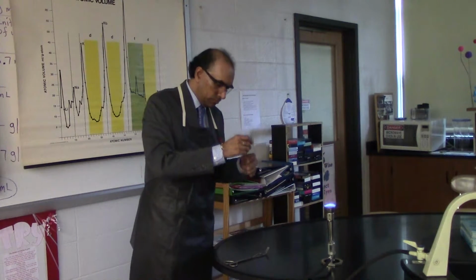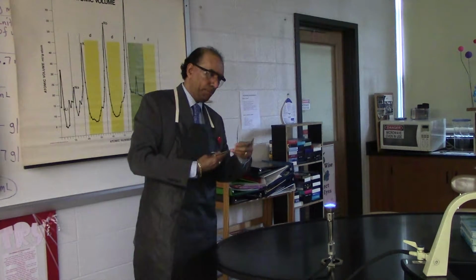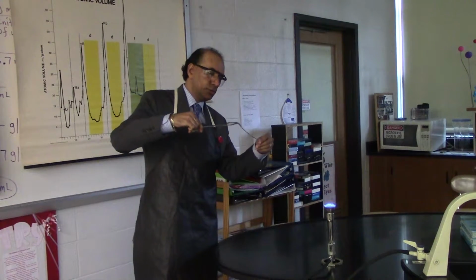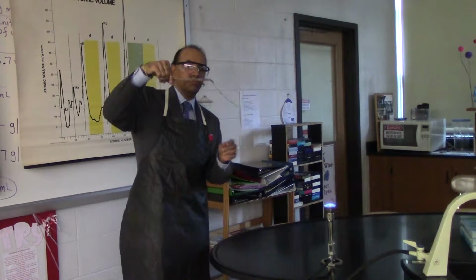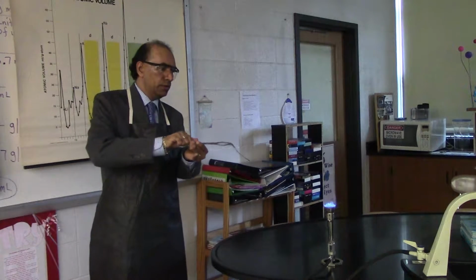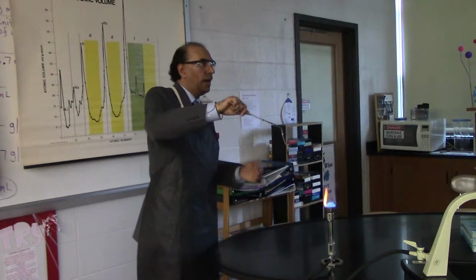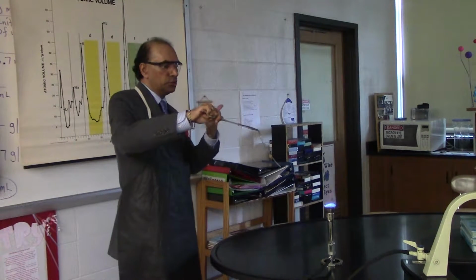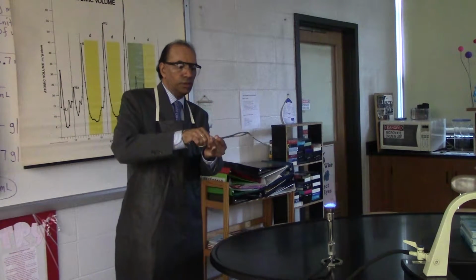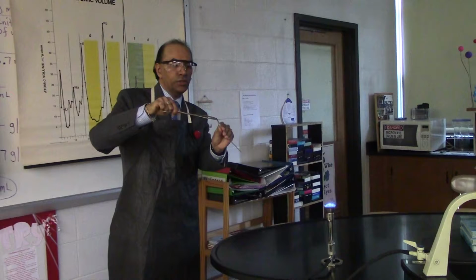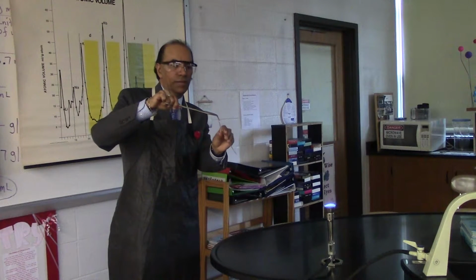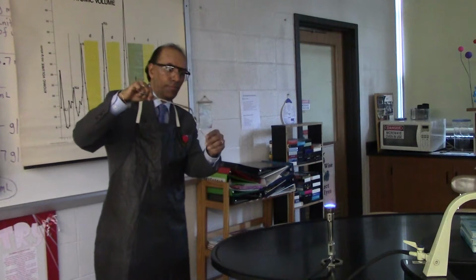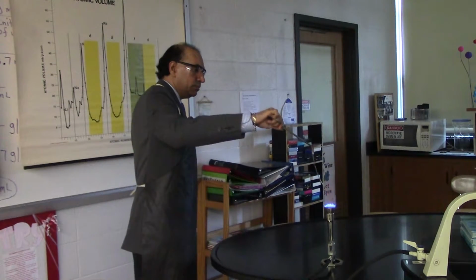And here we go. All right, I'm grabbing the piece of magnesium ribbon using my crucible tongs. I'm now going to hold the piece of magnesium ribbon in the burner flame. I will look away because it's so bright, and you'll be able to observe what happens. And you can make sure you warn your students not to look directly into the light. And then you can have a discussion as to why. All right, here we go.